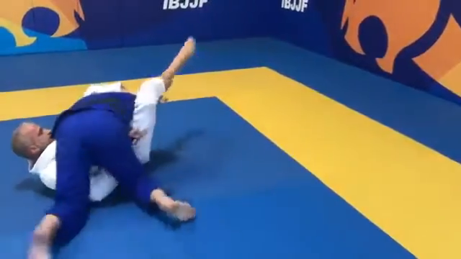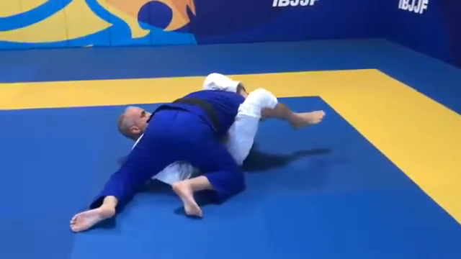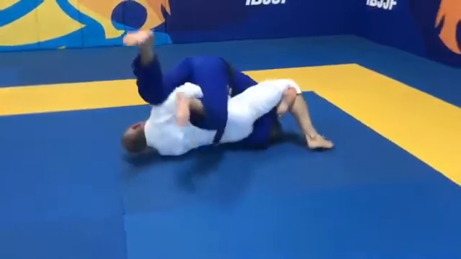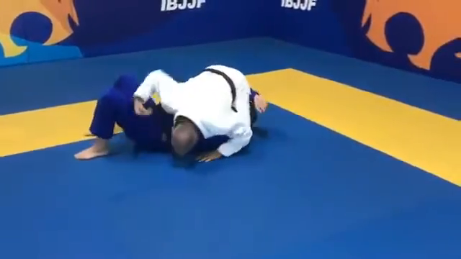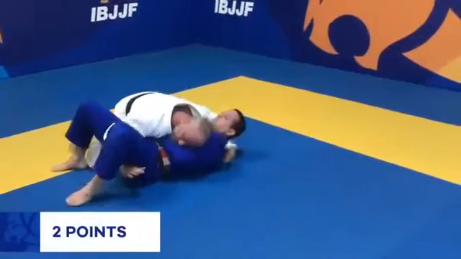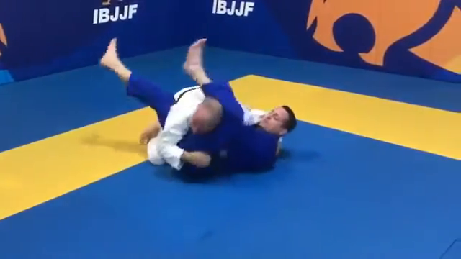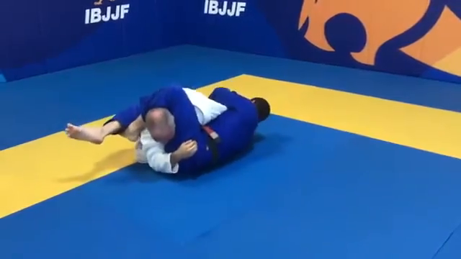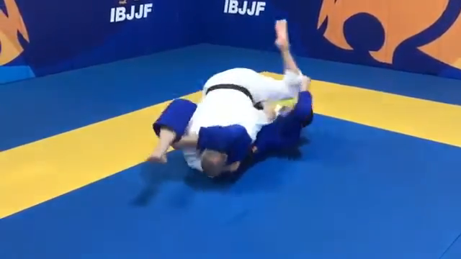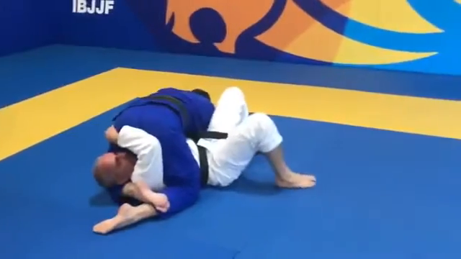When a reverse triangle initiates from guard, it will still be considered guard position. If the athlete manages to get on top, it will be counted as a sweep and score 2 points. On the other hand, if the reverse triangle does not start from the guard, it will not be counted for points as a sweep.